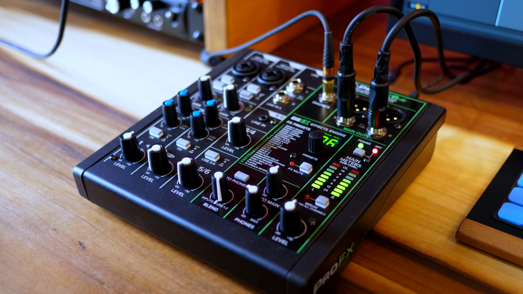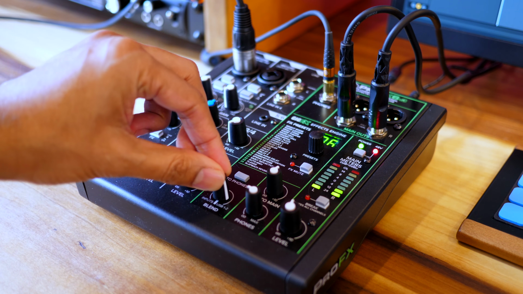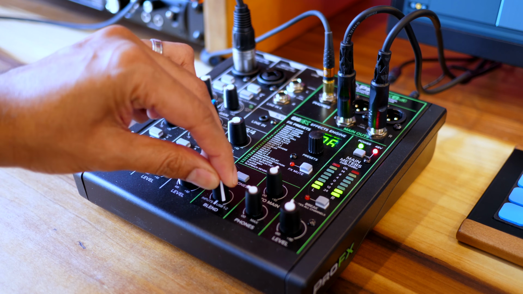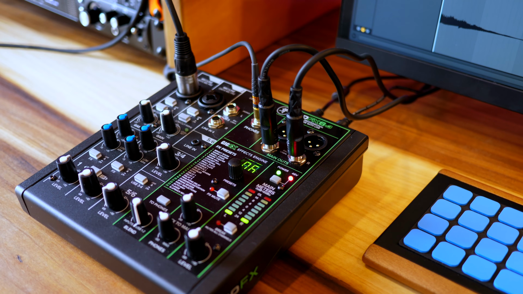You can totally use this as a USB audio interface as well. Mic and instrument inputs, gain knob is here, headphone and speaker outputs, and even direct monitoring. You get a lot for $150 here. 6 inputs, those effects, and it's built like a tank. I was honestly super surprised with this thing.